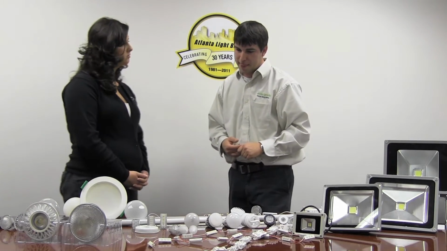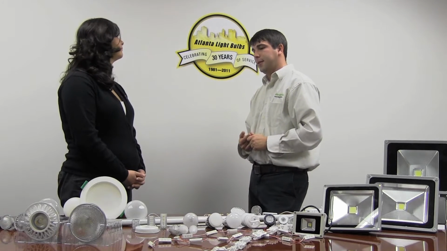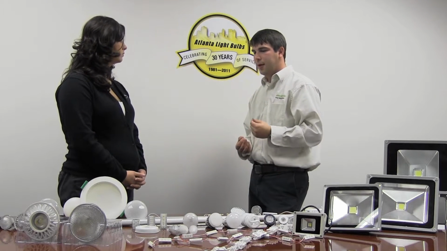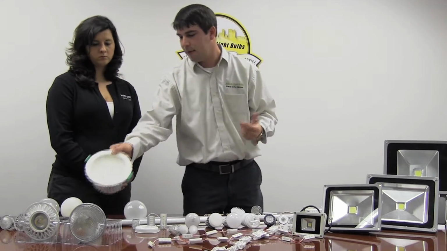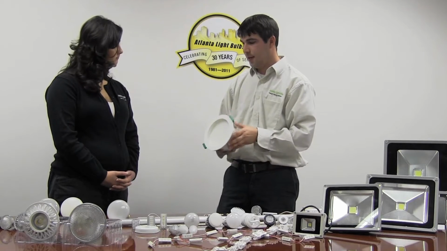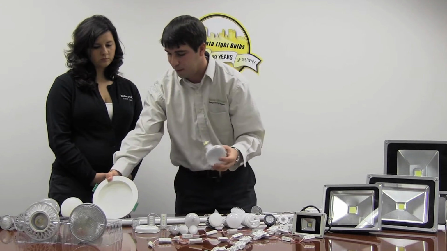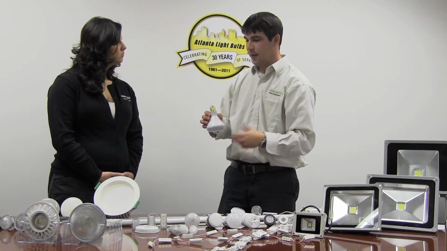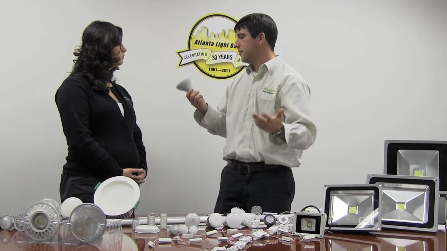What about cost? Cost is a big issue, and it has to be looked at very carefully. You can have an LED that costs roughly $50, like this simple downlight here, and you could be using a 65 watt downlight that costs about 75 cents or $3.